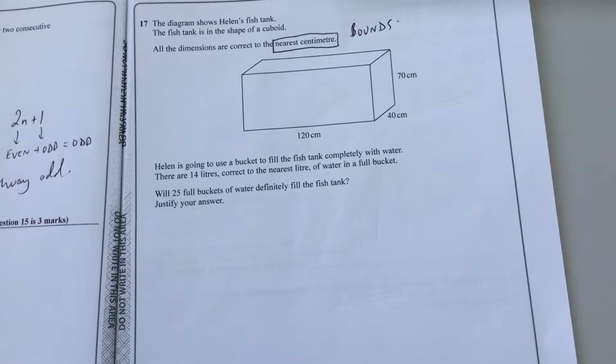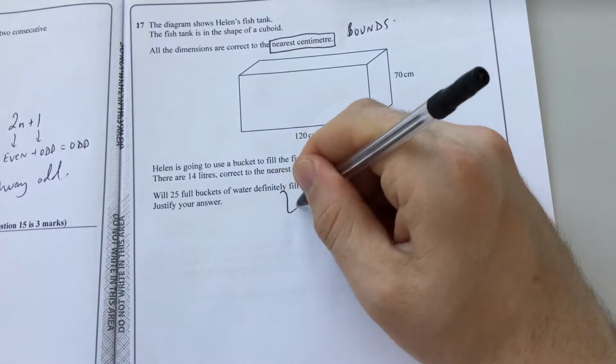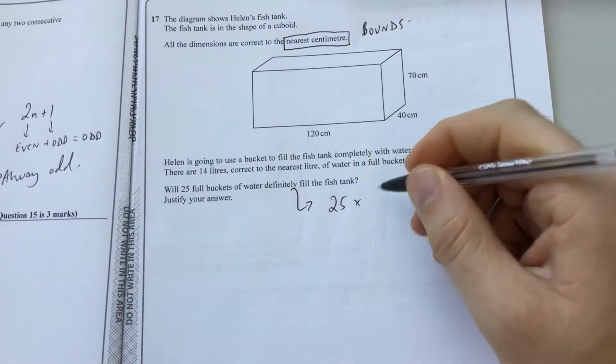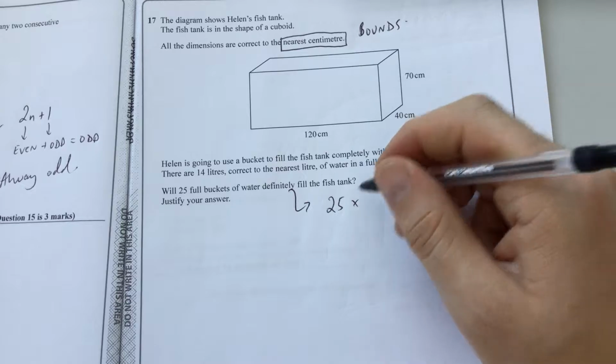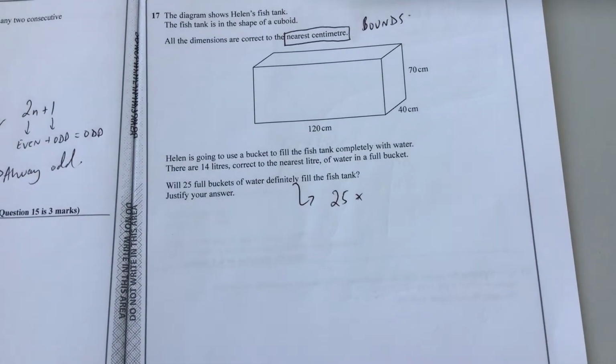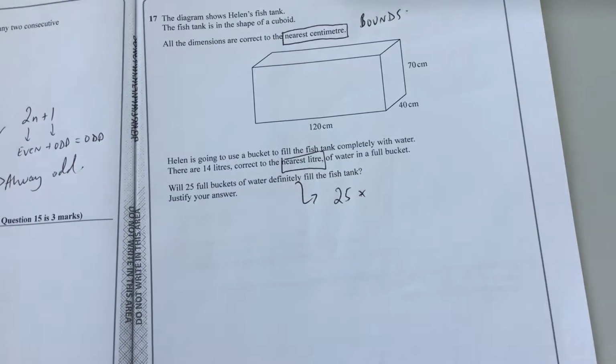Helen is going to use a bucket to fill the fish tank completely with water. There are 14 litres, correct to the nearest litre, in a full bucket of water. Will 25 buckets of water definitely fill the tank? Justify your answer. So there are 25 full buckets. So 25 times 14. Oh, I was making a mistake already there. That's also been rounded to the nearest litre. So I've got to start working out some bounds before I can do this question correctly.